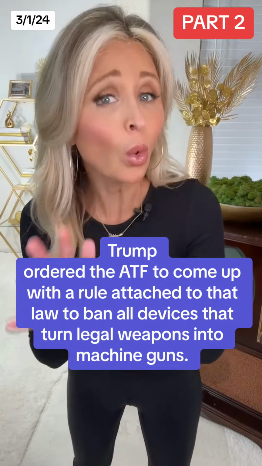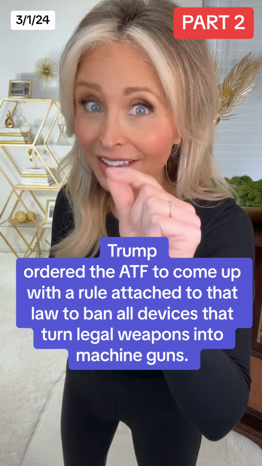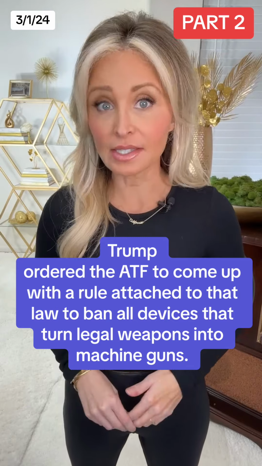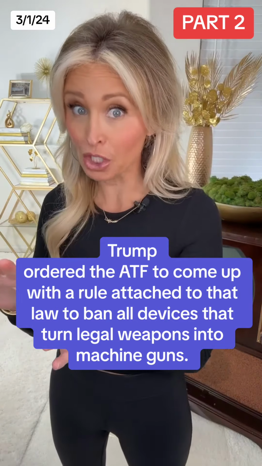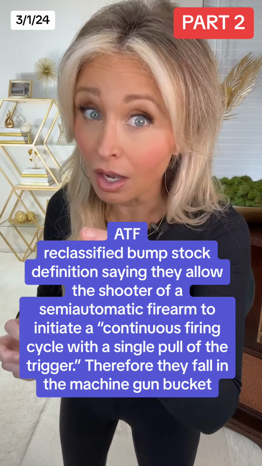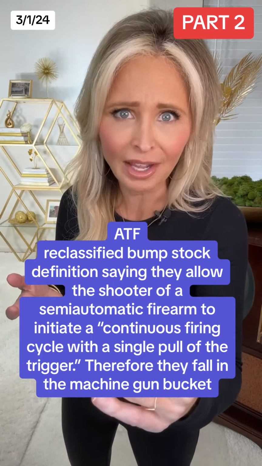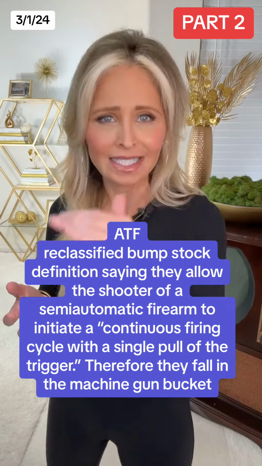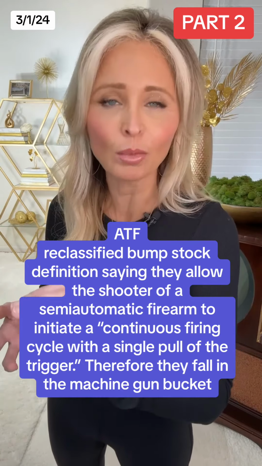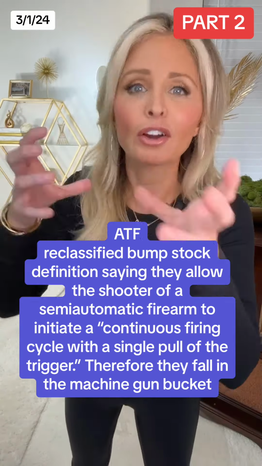Now, I know that's technical, but it's important because Trump then ordered the ATF to come up with a rule attached to that law banning all devices that turned legal weapons into machine guns. So the ATF reclassified the definition of bump stocks using that 1986 law, saying under federal law, bump stocks allow a shooter of a semi-automatic firearm to initiate a continuous firing cycle with a single pull of the trigger. Therefore, they qualify as a machine gun and therefore are illegal.